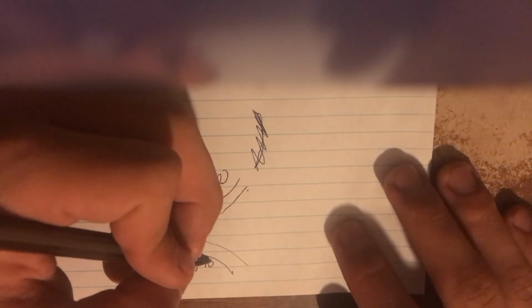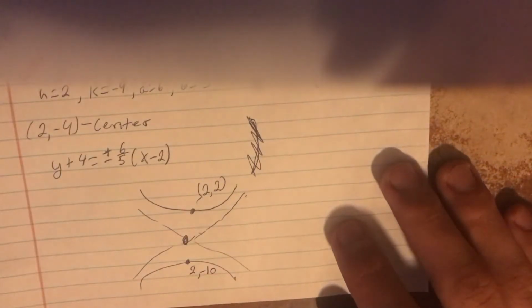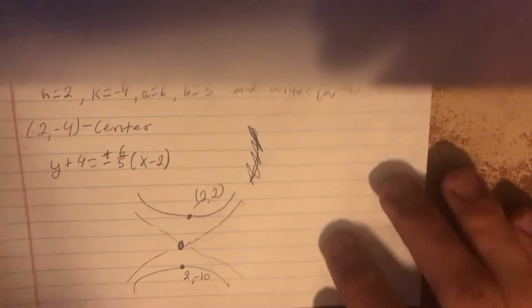So, in order to find your foci, you need to plug into the equation c squared equals a squared plus b squared. So, c equals root 61.